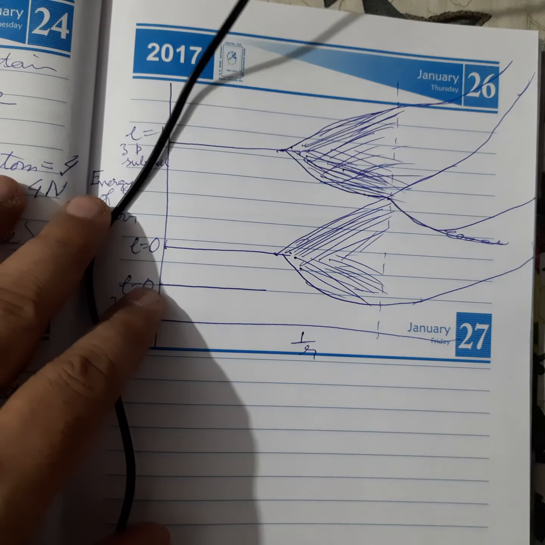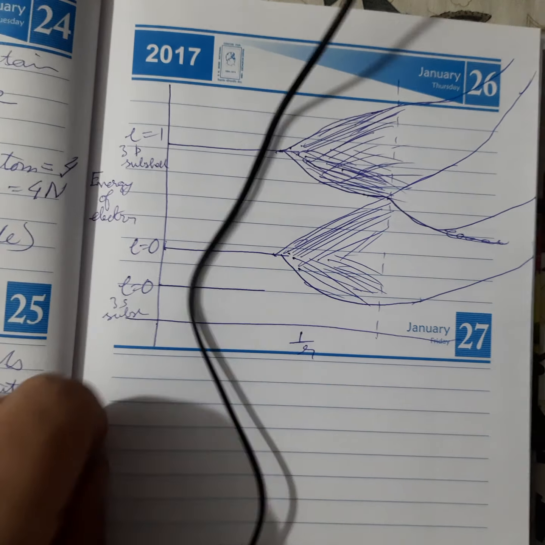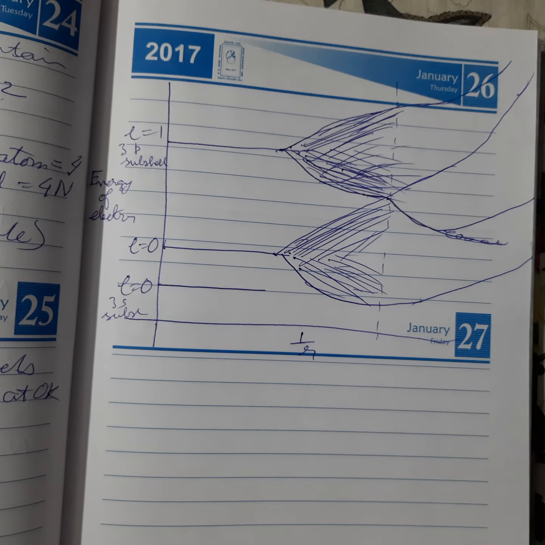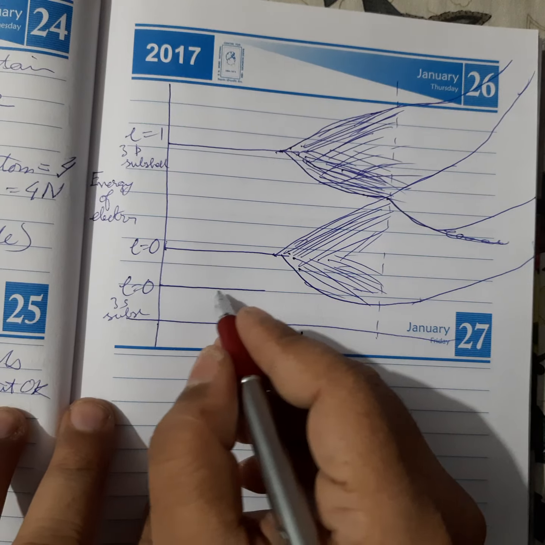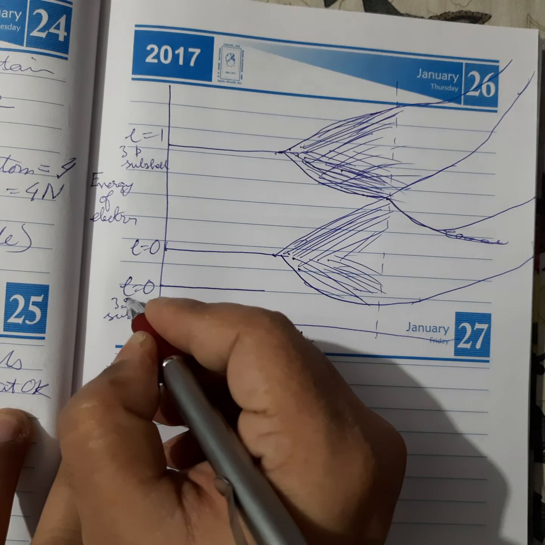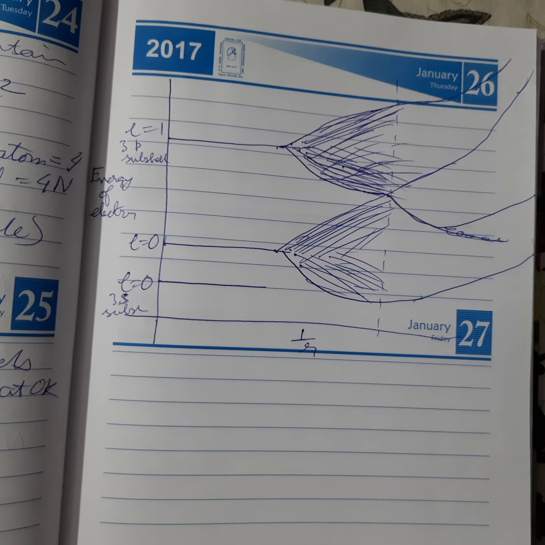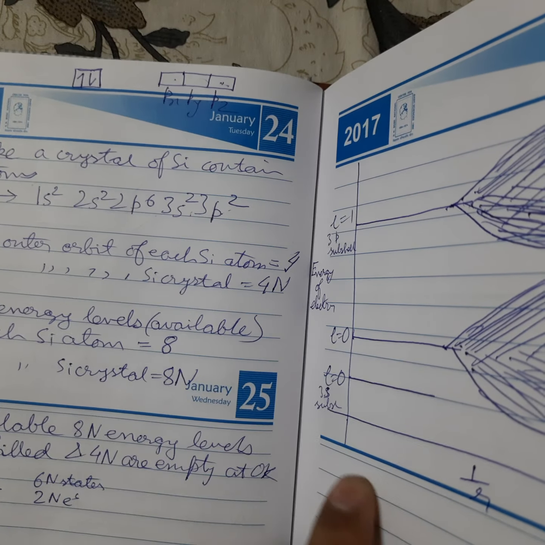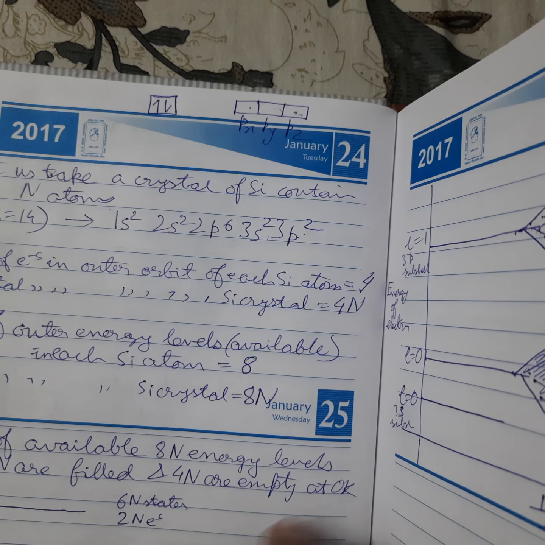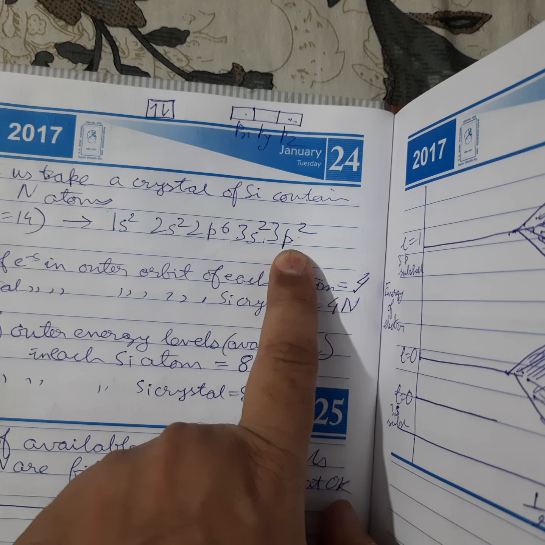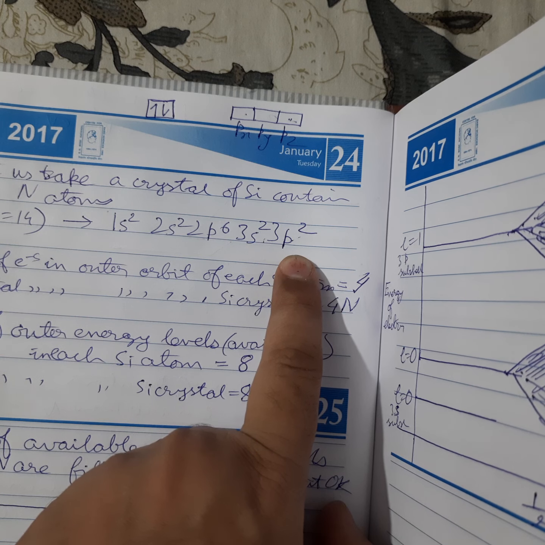Now what will happen at this point? You see that this one is the 3s subshell, and this is 3p. Here 3s is completely filled, but 3p is not filled completely.